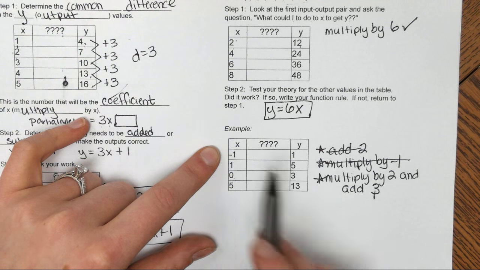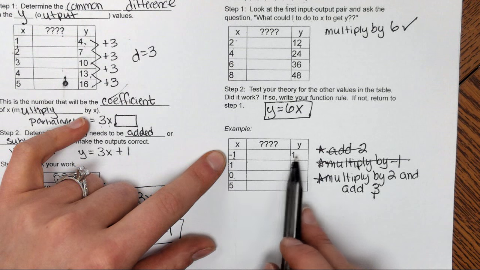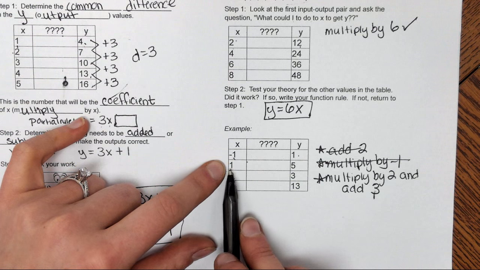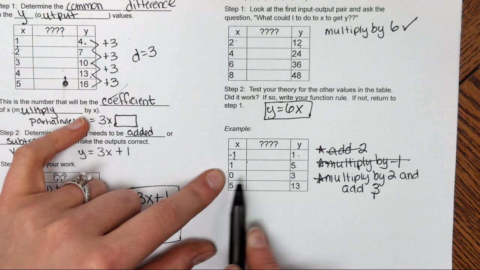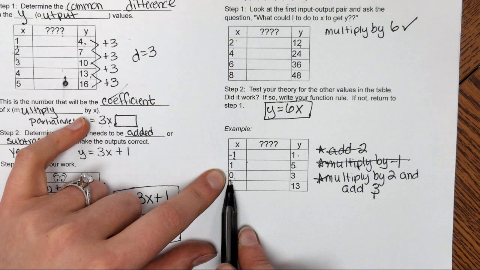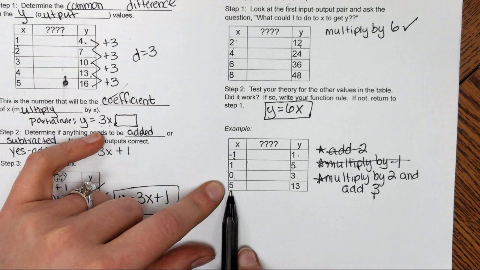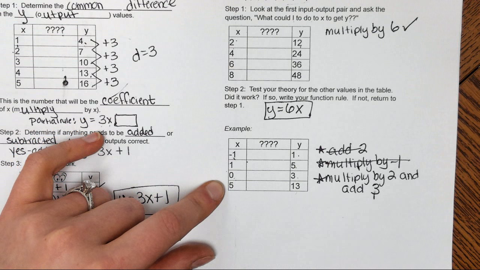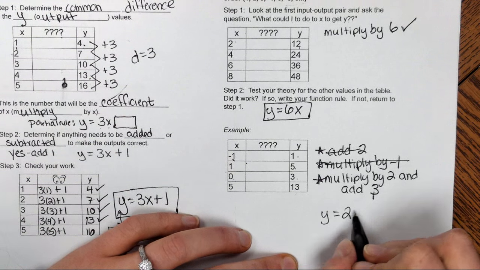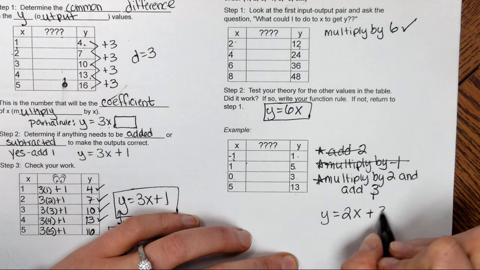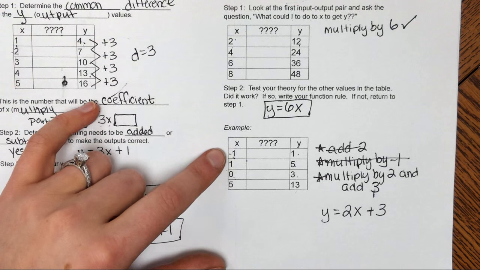All right, so if I multiply negative 1 times 2, that gives me negative 2, plus 3 is 1. 1 times 2 is 2, plus 3 is 5. 0 times 2 is 0, plus 3 is 3. 5 times 2 is 10, plus 3 is 13, so it looks like that's going to work. So our rule would be multiply by 2, so 2 times x, and then adding 3, plus 3. And then we're going to go back and check our work before we assume that that's correct.